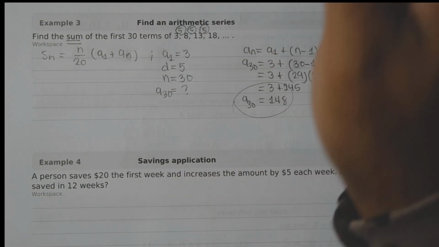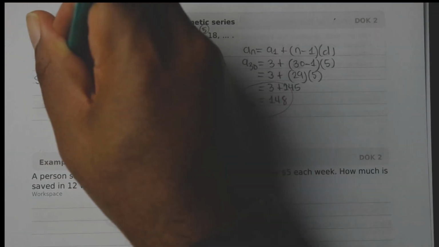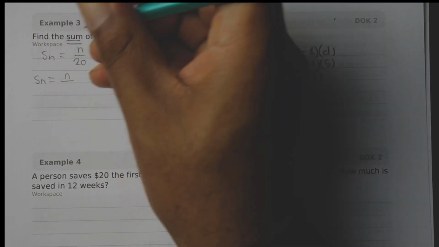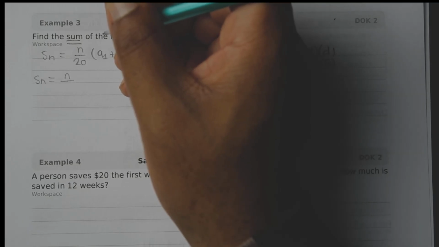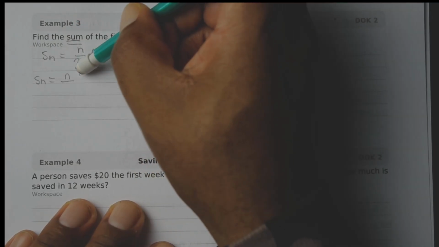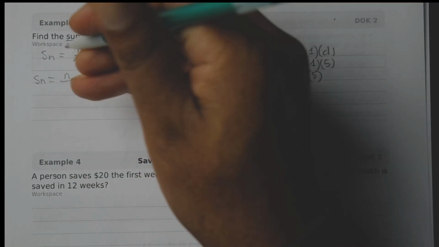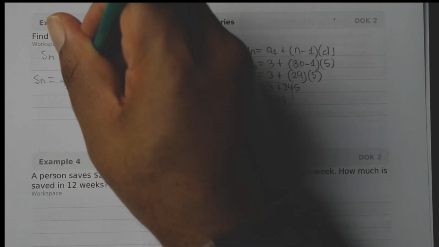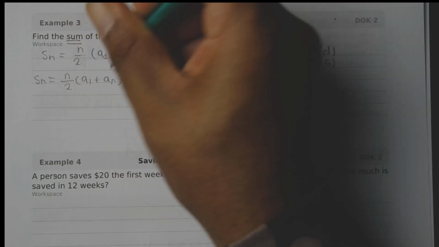The sum formula is as follows. S sub n equals n over 2. I wrote 20 up here. You can tell I'm kind of sleepy, so forgive me for that. That's n over 2, parentheses, a sub 1 plus a sub n.